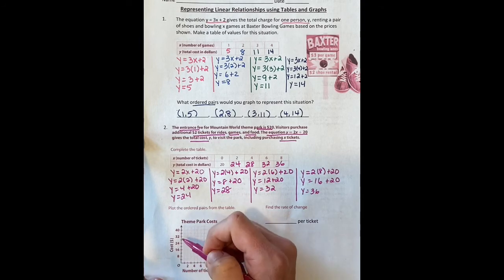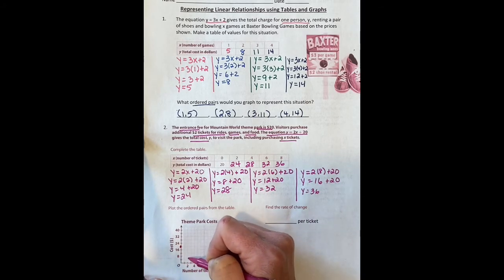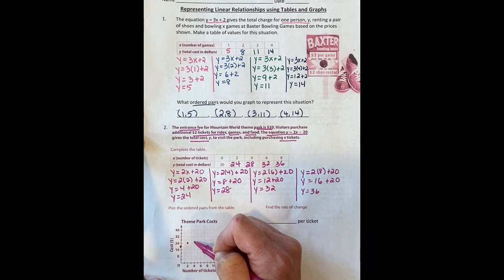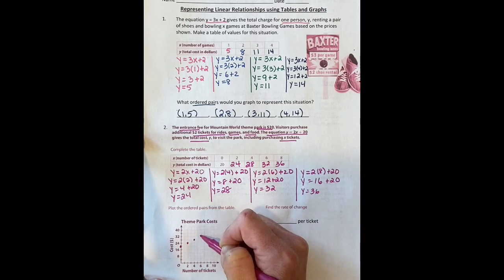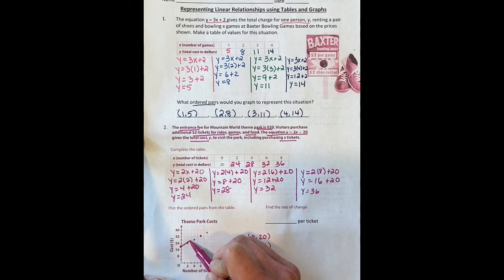So 0, 20, then I have 2, 24, 4, 28, 6, 32, and 8, 36. And then I'm going to draw my line going through the points and put an arrow.